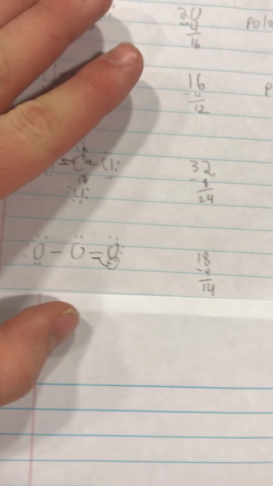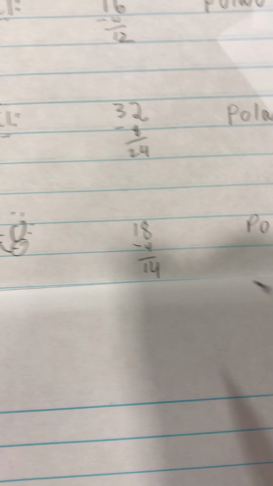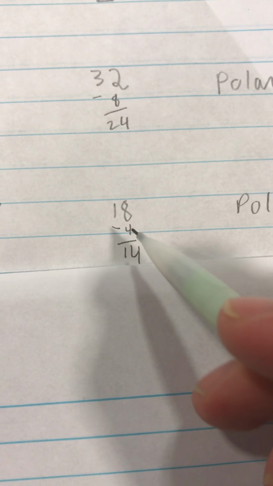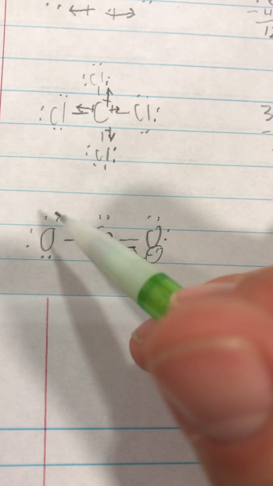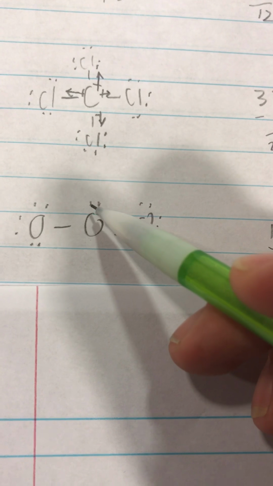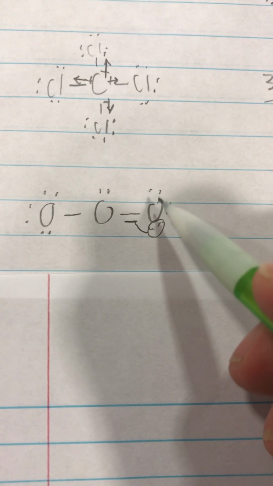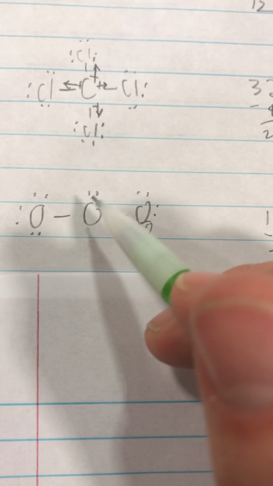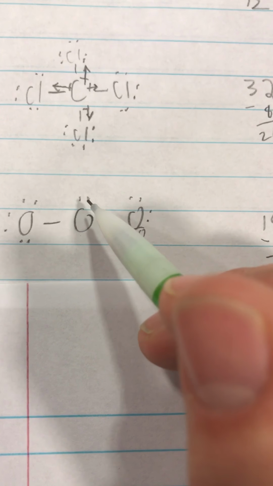Last one's a little bit tricky, guys. Last one, just bear with me. It's O3, okay? So you draw your O's. Again, same concept. You have 18 valence electrons, minus 4 from the bonds, so that's 14 left. You've got 2, 4, 6, 8, 10, 12, 14. Alrighty? So, don't forget, you had 6, 12, and then 14 electrons left, so you put the last 2 right here on this O.